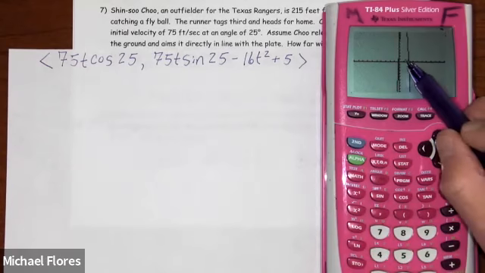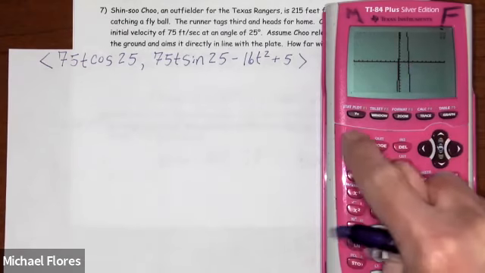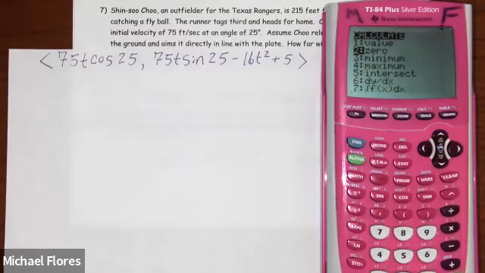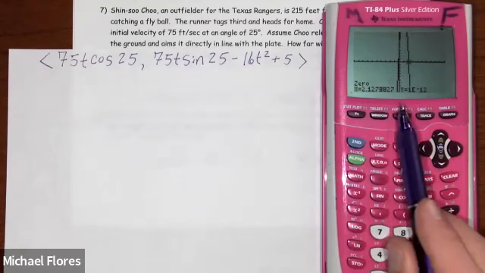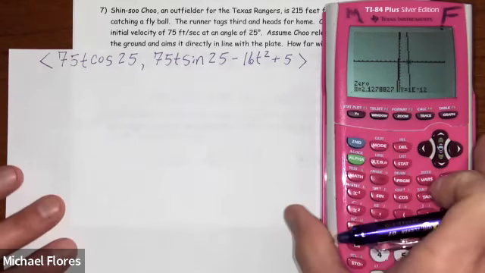Okay, that is x-intercept 1, that is x-intercept 2, that is x-intercept 3. Looks like the ball is going to hit the ground in between the x-intercepts of 2 and 3. Second, trace, 0, enter, 2, enter, 3, enter, enter. Looks like it's going to hit the ground at 2.128 seconds.